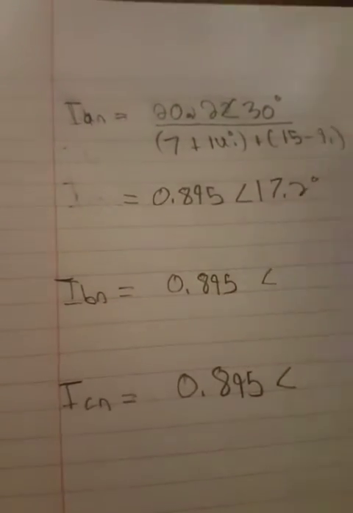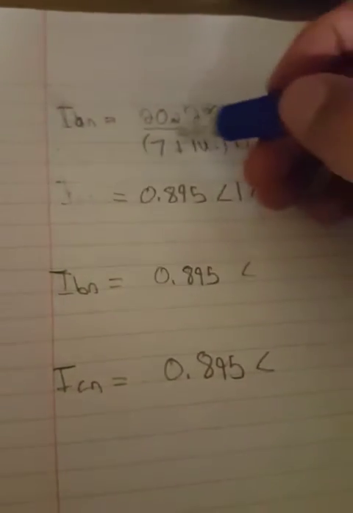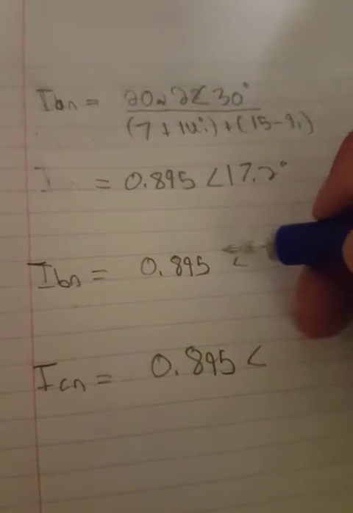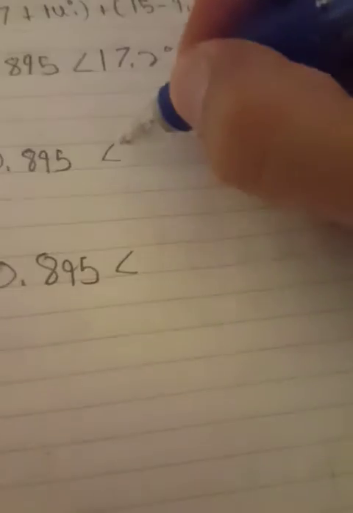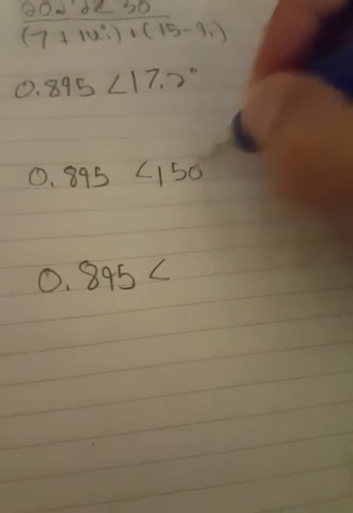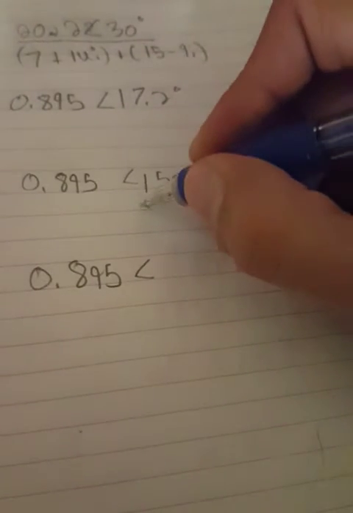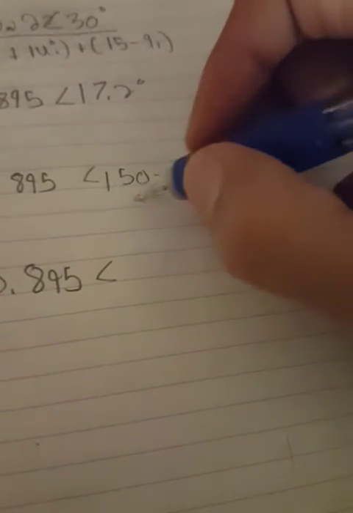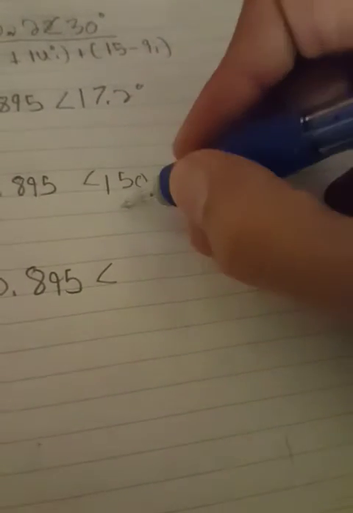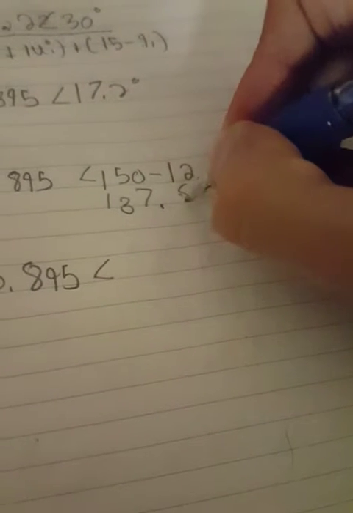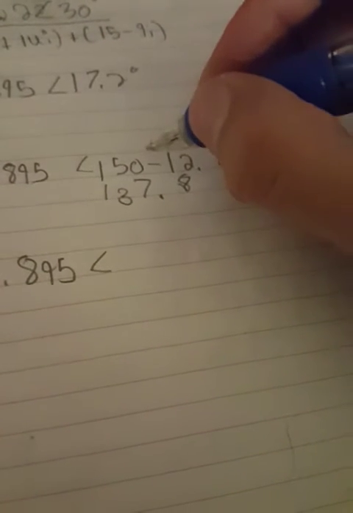So the same concept for IBN, we're gonna use VBN divided by R, and to get our angle, we look at the angle of VBN, which we said over here is 150, and we're just gonna subtract 12.8. 150 subtract 12.8. Very simply, what is that? 150 minus 12, which is like 137.8. Cool. Let me check that quickly.